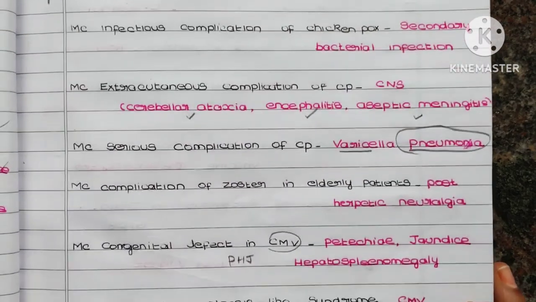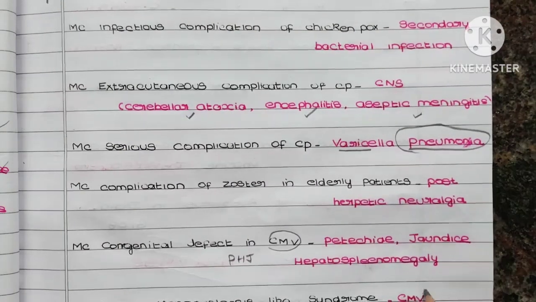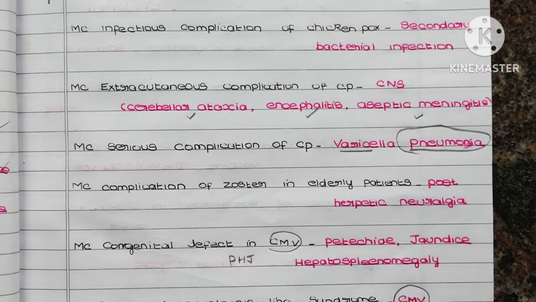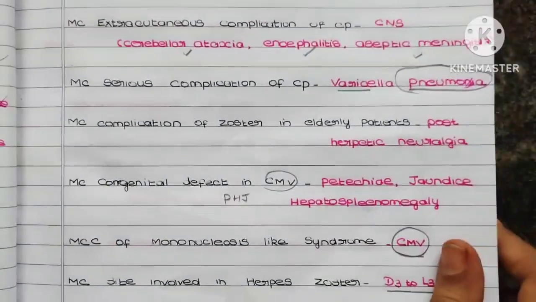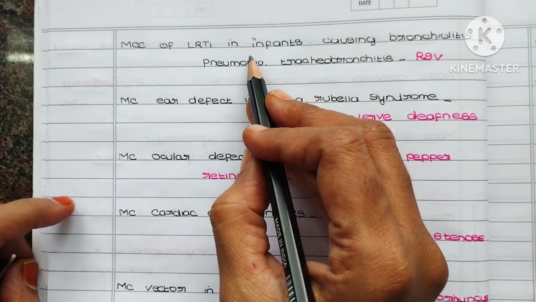So what is the most common cause of mononucleosis-like syndrome? It is like infectious mononucleosis, but it is caused here by CMV. Okay. What is the most common site involved in herpes zoster? That is D3 to L3. As you know, herpes zoster affects a particular dermatome.